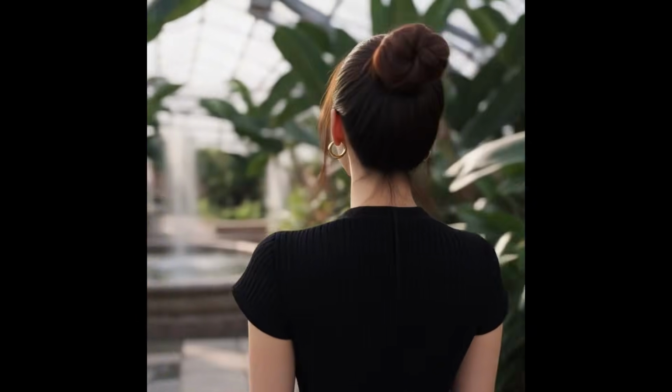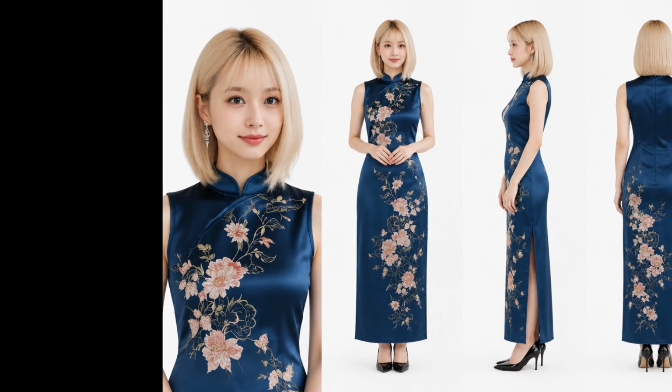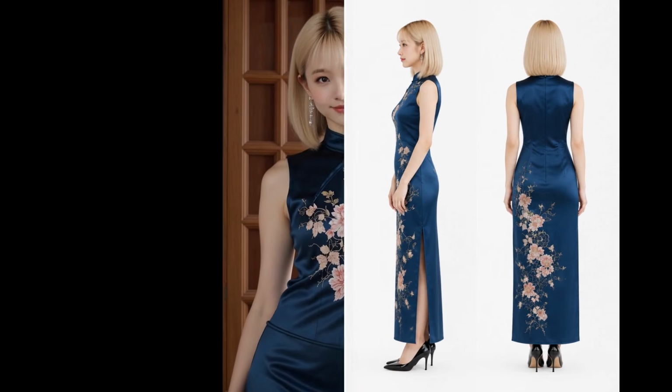Second, it supports character sheets, also known as character reference sheets. So besides the face, we can provide the model with information about the character's hairstyle, clothing, body shape, overall appearance, side view, and back view.